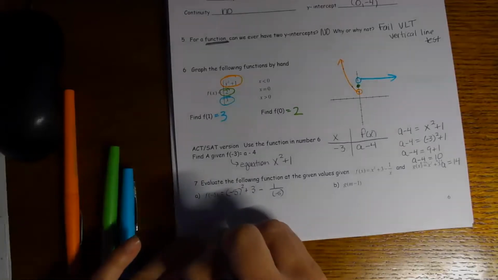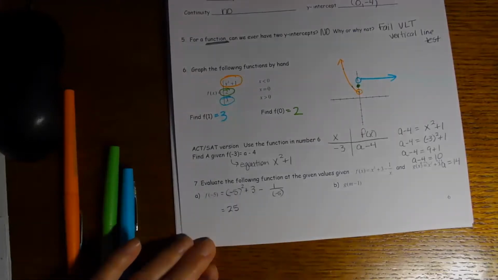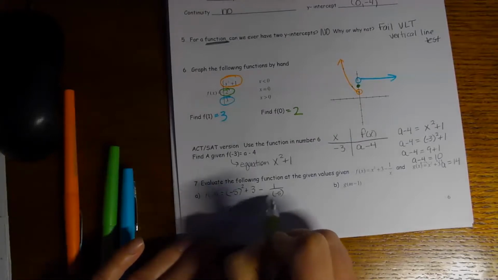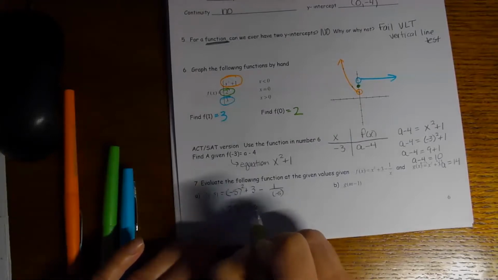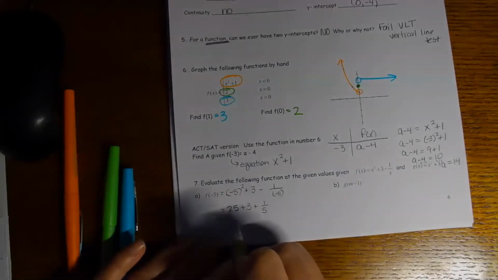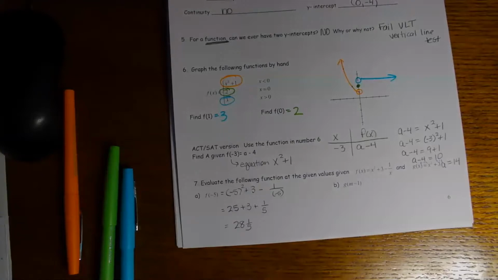What's the most common wrong answer? Yes, people try to write -25 down. Oh, that's minus a negative, so what's it going to be? So this is really what? 28 1/5, right? I could multiply and change it to an improper fraction. I don't have to do that.